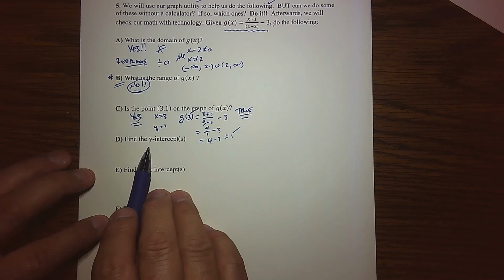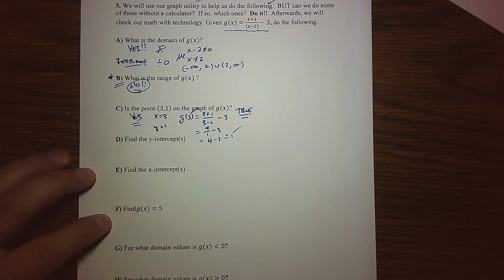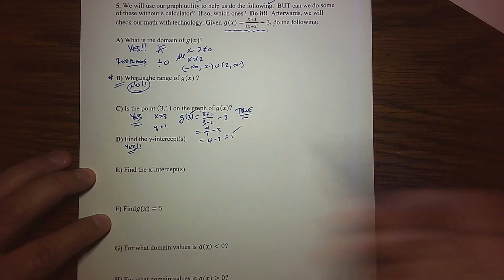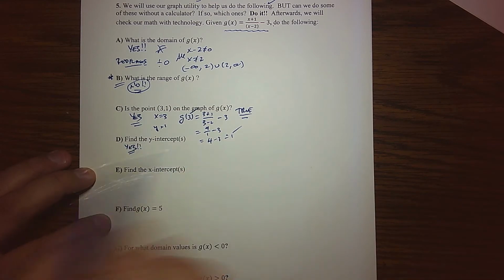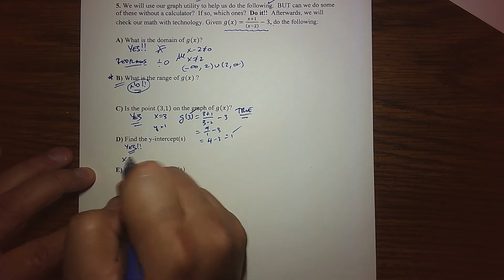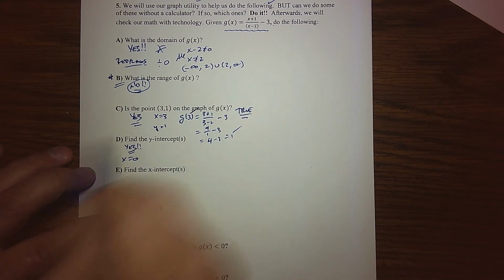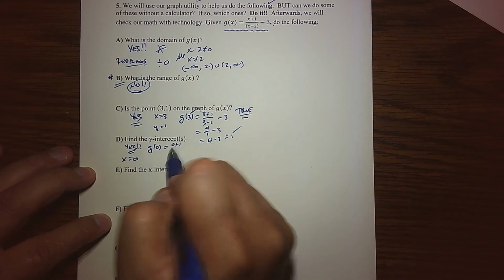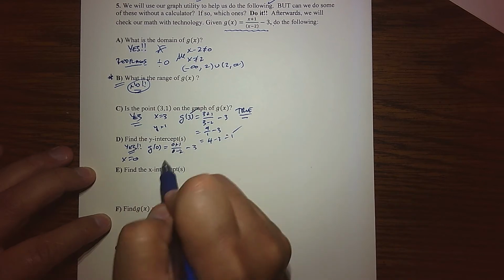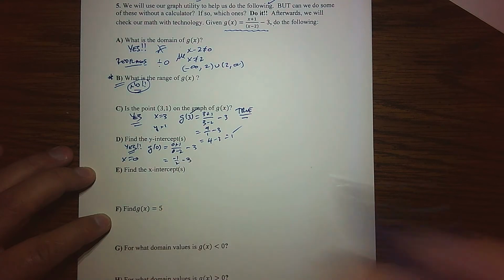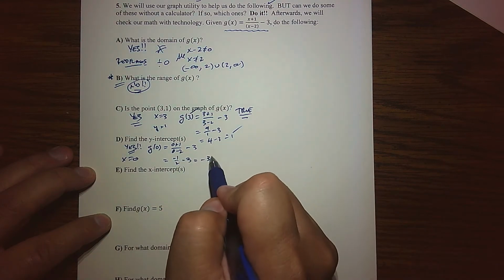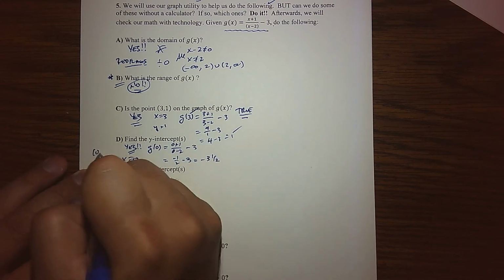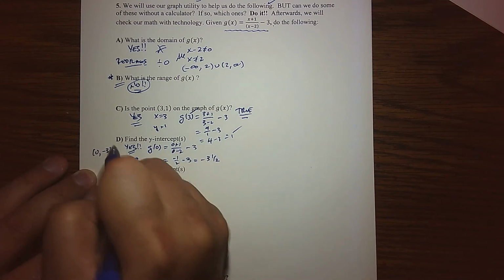Can I find the y-intercept without a graphing calculator? Again, the answer to this is yes. To find the y-intercept, what we did in the past is we let x equal 0, so we're essentially finding g of 0. Plugging 0 in here, I think we get negative 1/2 minus 3, and it looks like we get negative 3.5. So the y-intercept is (0, negative 3.5).